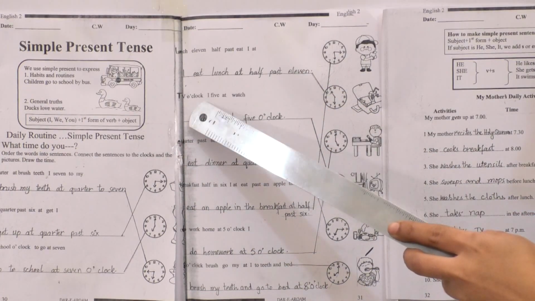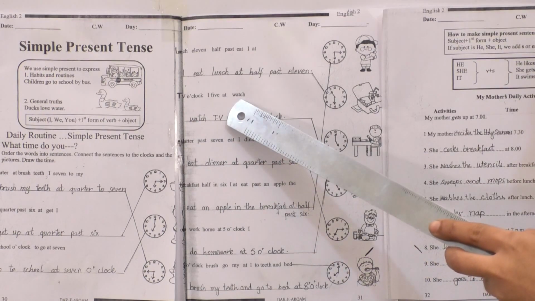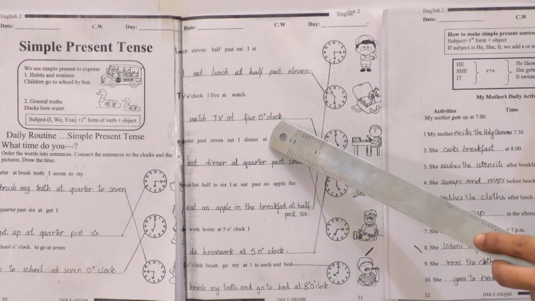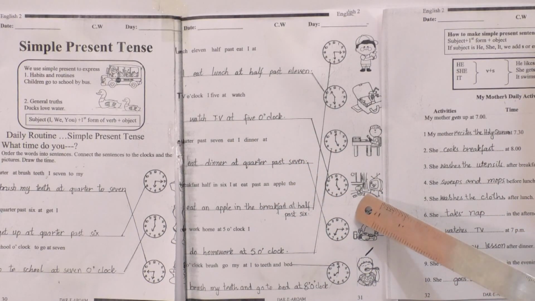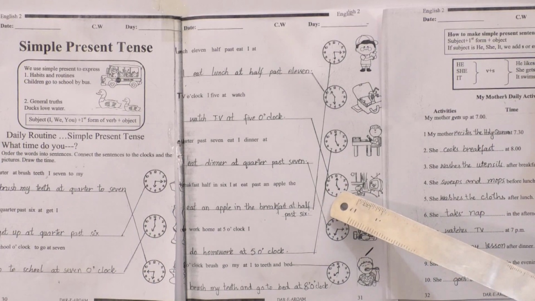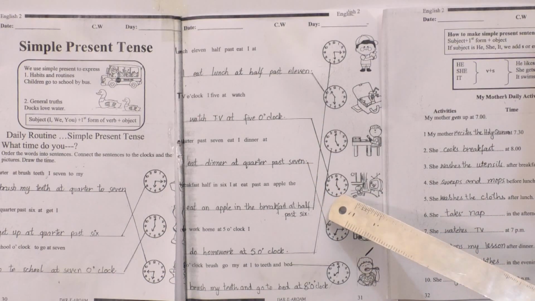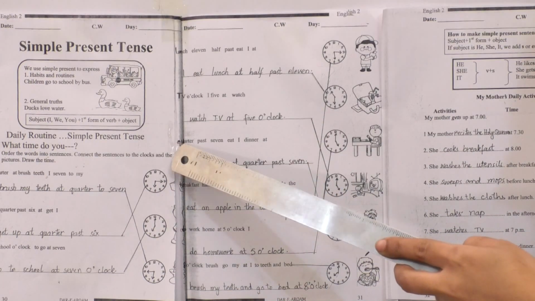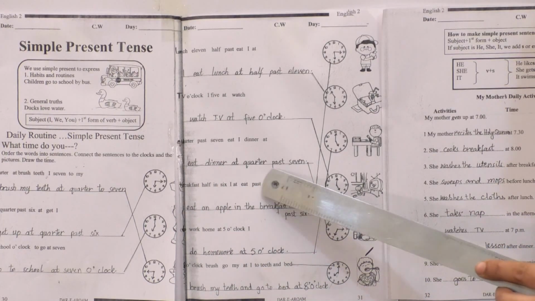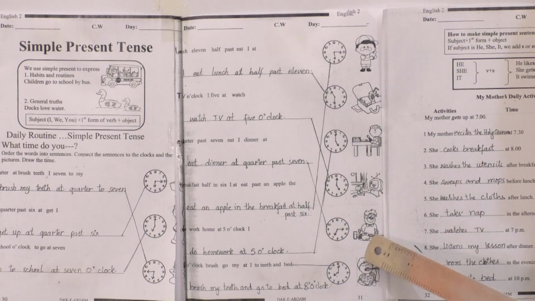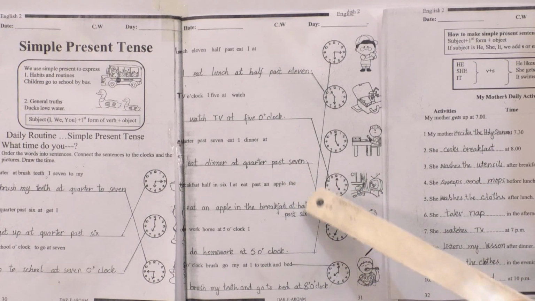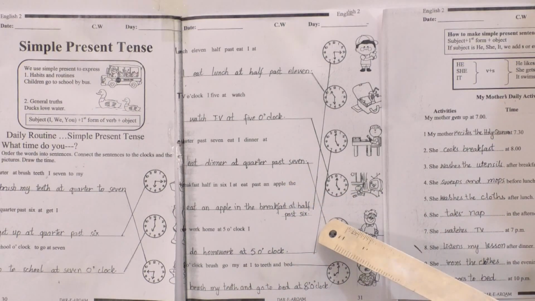Next is TV, o'clock, I, 5, at, watch. Now arranging, I watch TV at 5 o'clock. Now in this picture the boy is watching TV. Make the clock arms at 5 o'clock, then join the sentence with the clock. Accordingly, I am going to arrange the sentence. I eat dinner at 7:15. The boy is eating dinner. Make the arms at 7:15, then join the sentence with it.